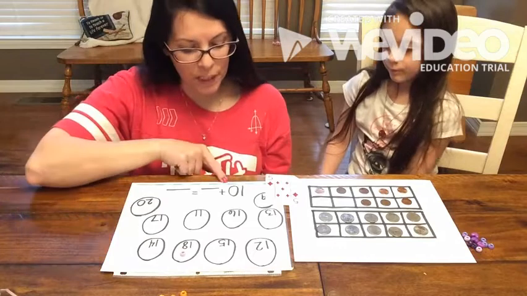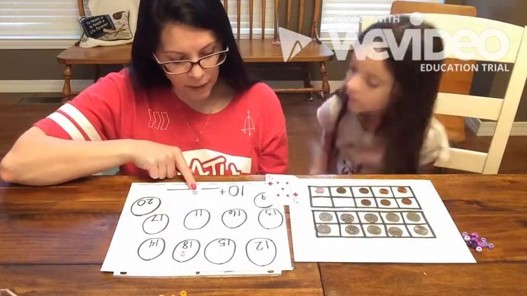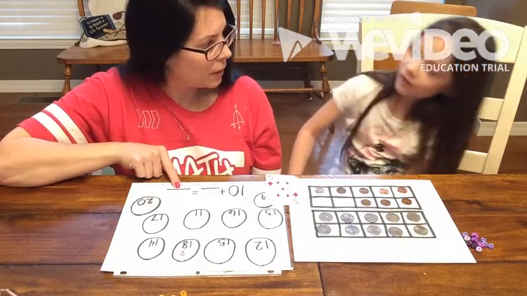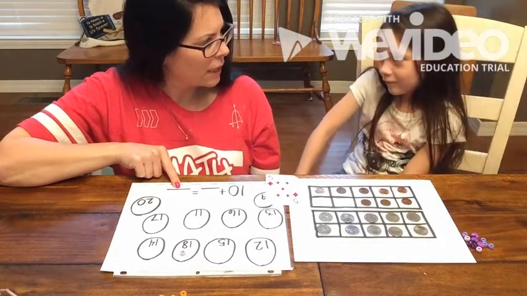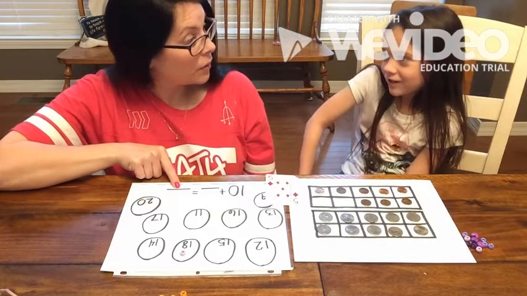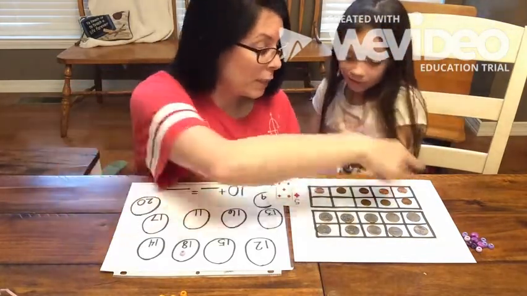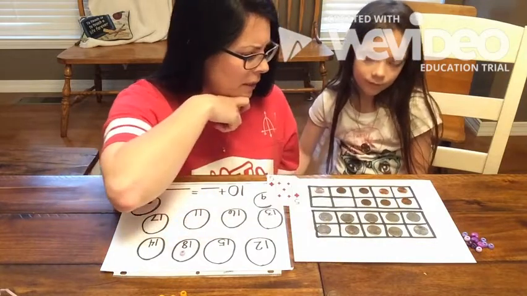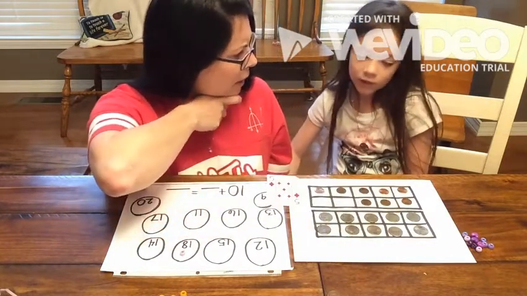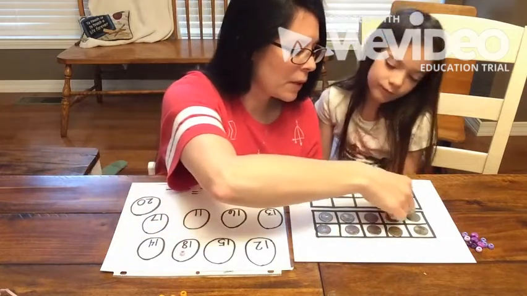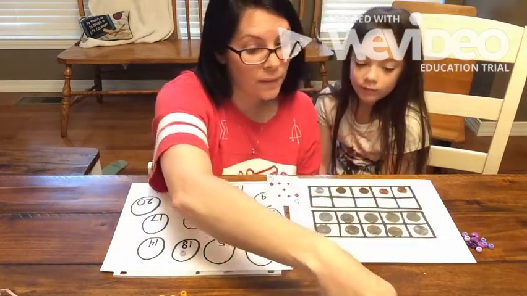5. So 10 plus 5 equals, I think I know what it equals. Do you know what it equals? You don't? 15. Oh, you think it equals 15? That's what I think it equals. Okay, let's check it and see. So we already had 8. How many do I need to add or take away? Take away. Yeah, how many do I need to take away? 3. So let's take away 3. Okay, and we think that it's 15.